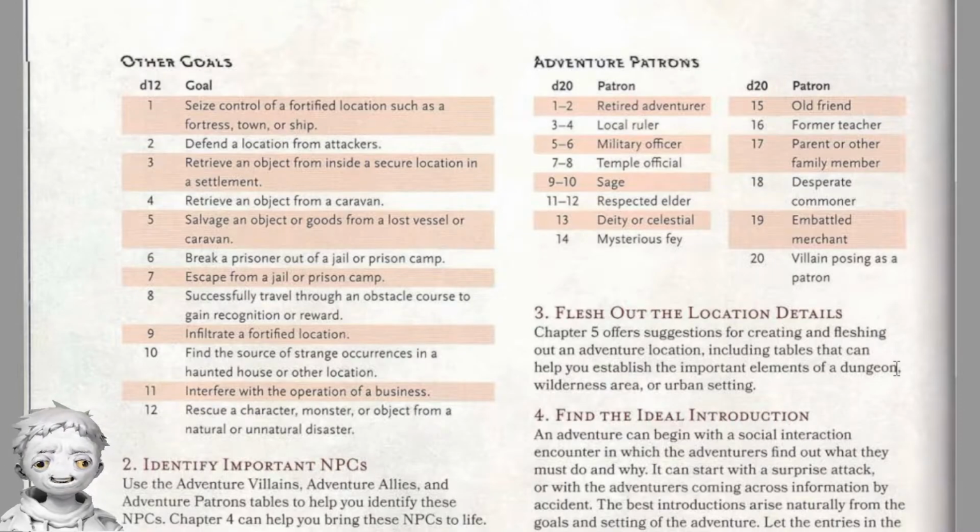Chapter 5 offers suggestions for creating and fleshing out an adventure location, including tables that can help you establish the important elements of a dungeon, wilderness area or urban setting. Find the ideal introduction. An adventure can begin with a social interaction encounter in which the adventurers find out what they must do and why.